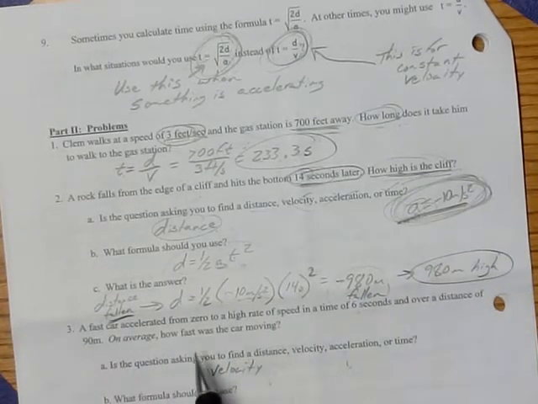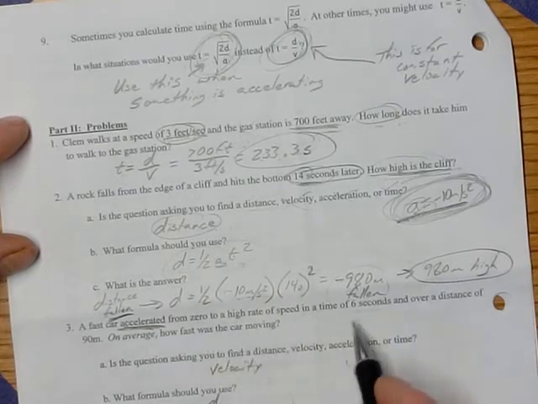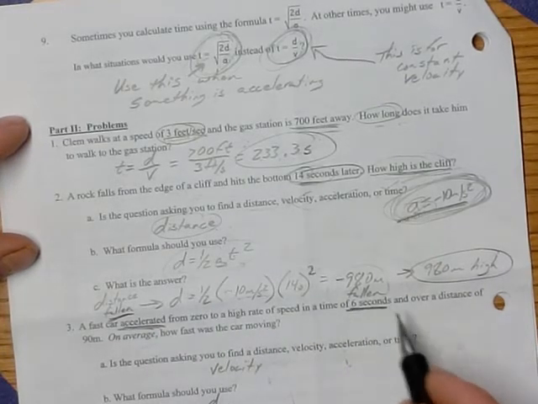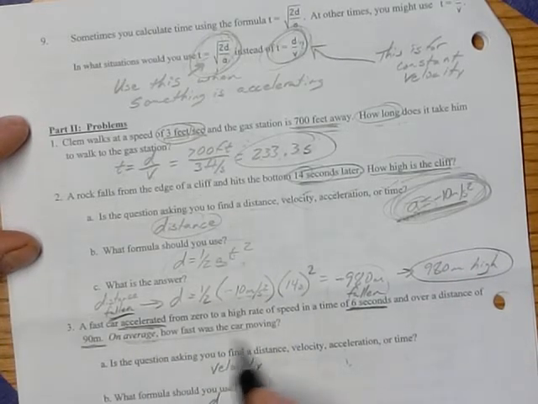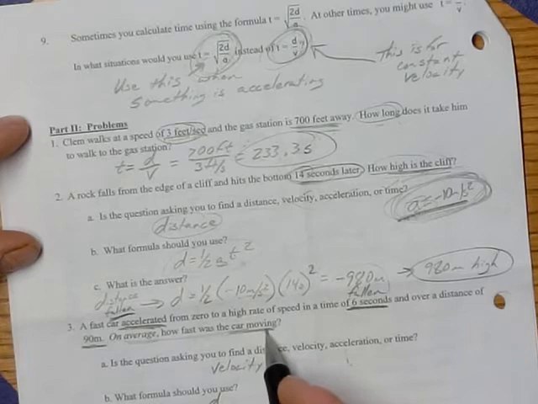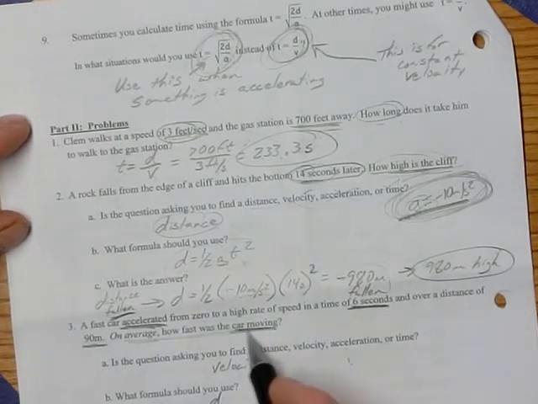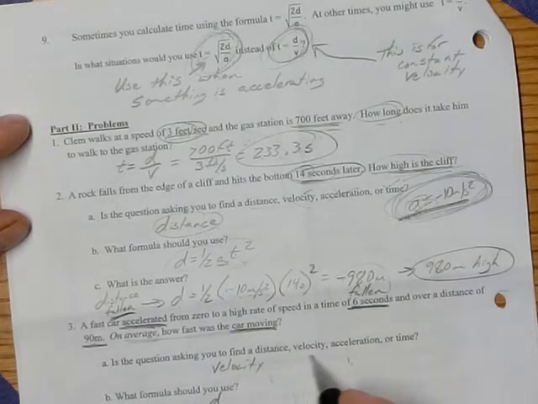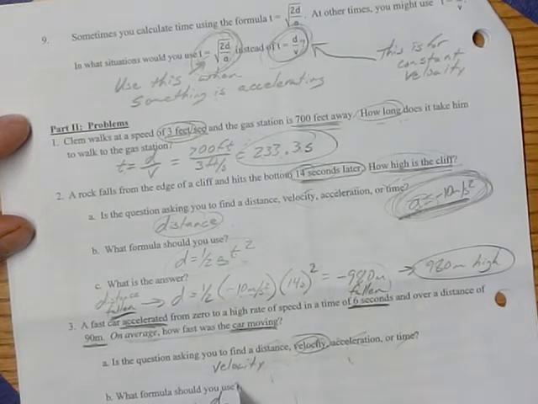Number 3, a car's accelerating from 0 to a high rate of speed in a time of 6 seconds over a distance of 90 meters. On average, how fast was the car moving? It doesn't really ask how fast it was accelerating. It just asks how fast was it moving. So it's not asking for acceleration, time, or distance. It's asking for velocity.